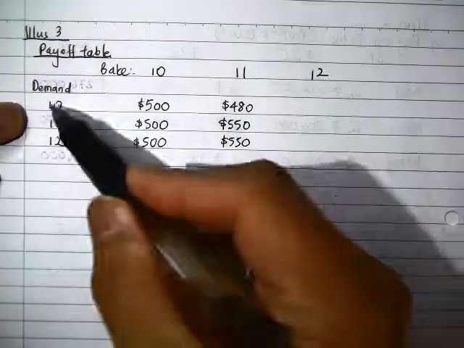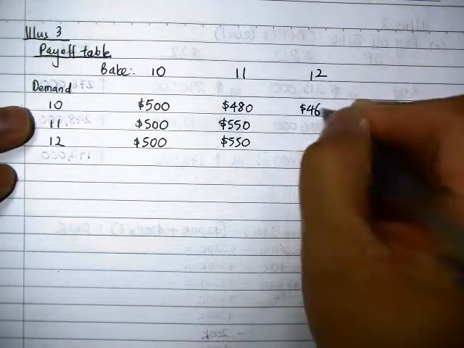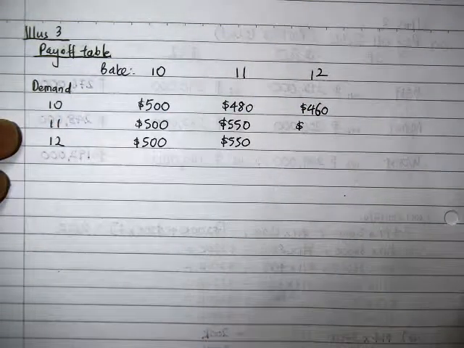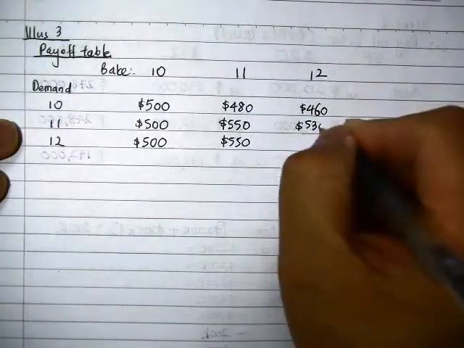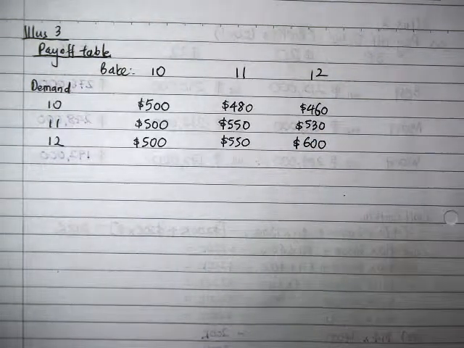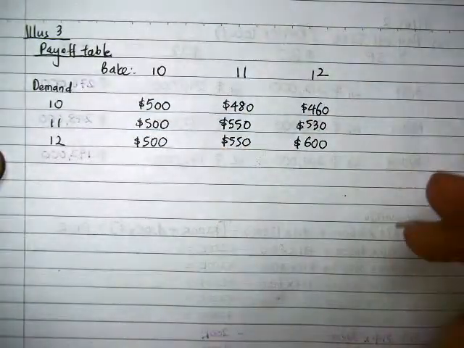You bake 12, your demand is 10. How much is your profit? 460. You bake 12, sell 11, 530. And if you sell all the 12, you get 600. Now, these are the results we have here, okay?